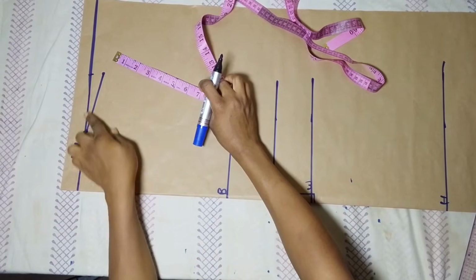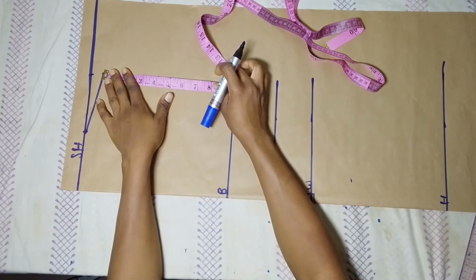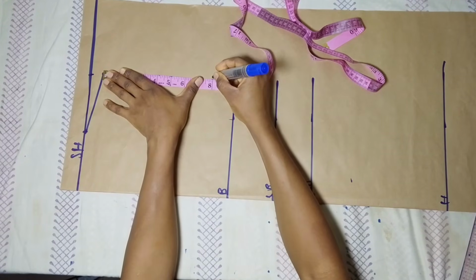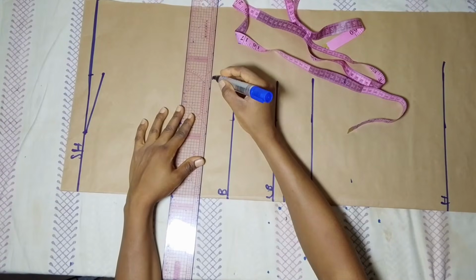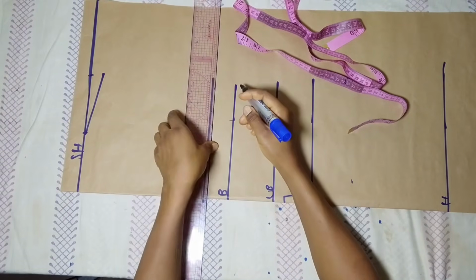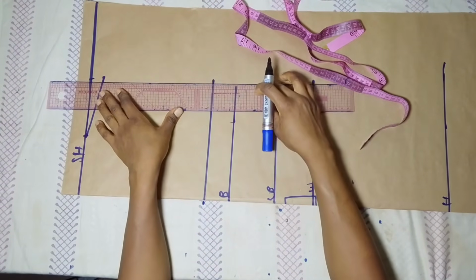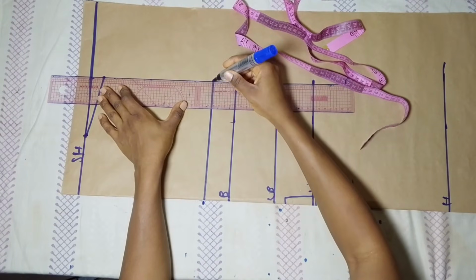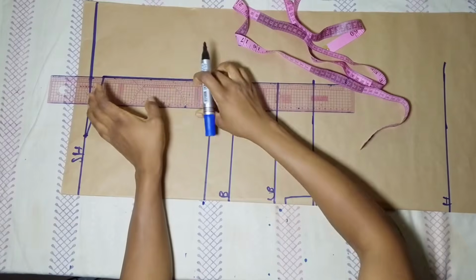So the next thing I'm going to do now is to create my armhole. To do that, I'm going to input my shoulder measurement divided by 2 under this shoulder slope. Then I'll draw a straight line. Now this measurement here will serve as the chest line. And I'll go ahead and connect from the shoulder slope down to that measurement.